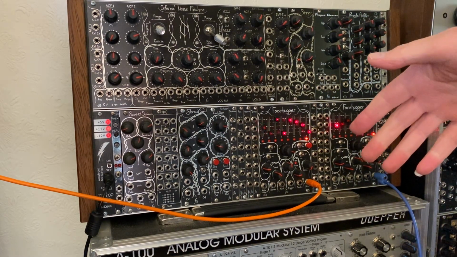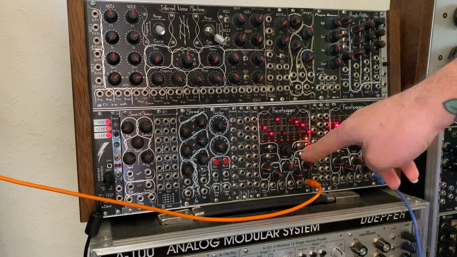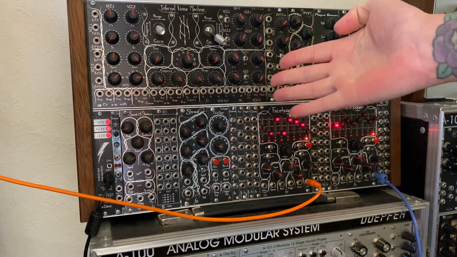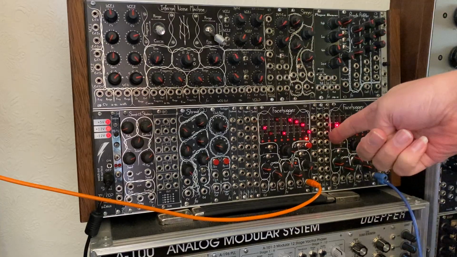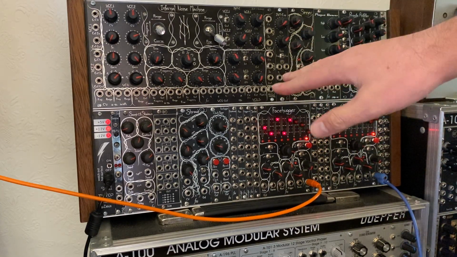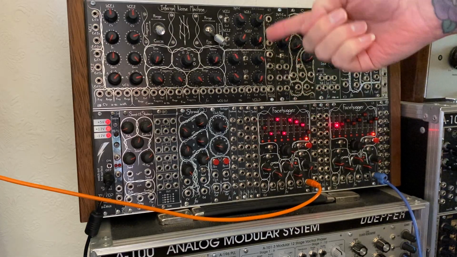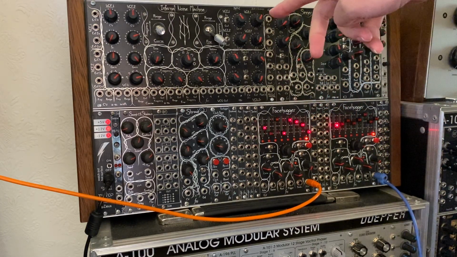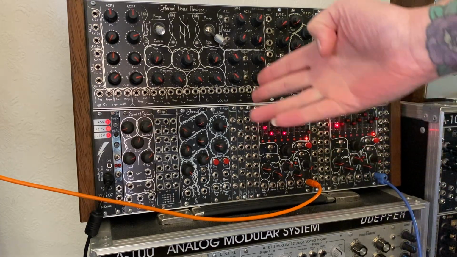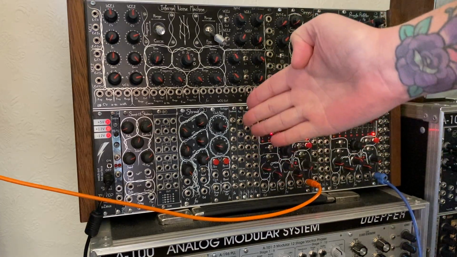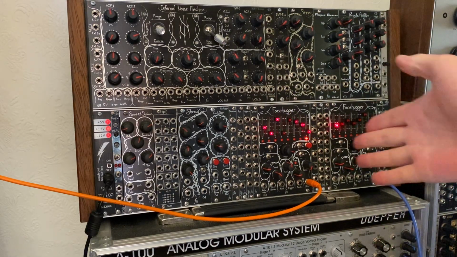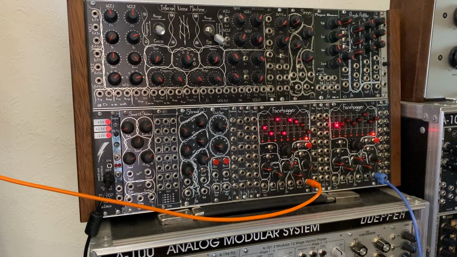So what I wanted to do in this patch is run through Facehugger as an oscillator, and then do some oscillator sync, and then look at modulating the oscillator that the Facehugger is syncing to, then modulate the Facehugger as it's being synced, and then use the clock sync as the sort of sync source to get some different tones.